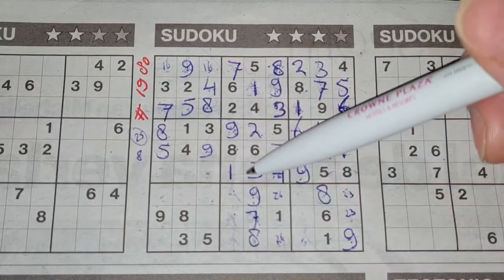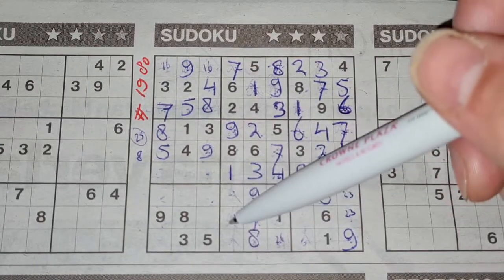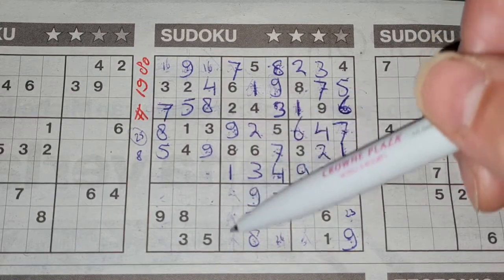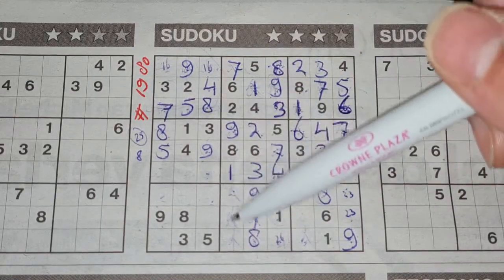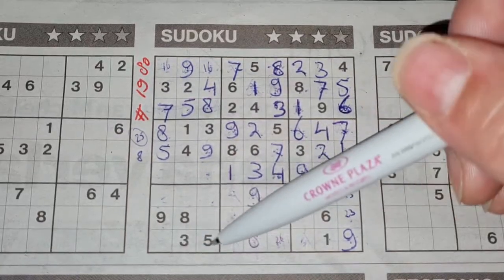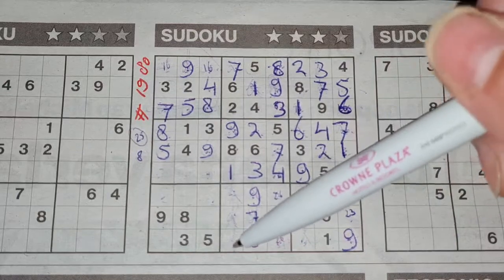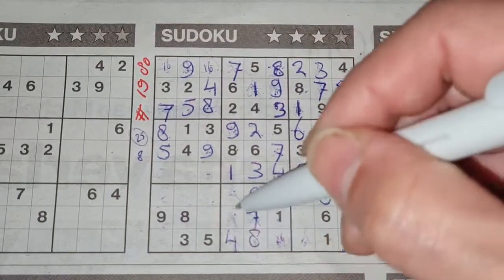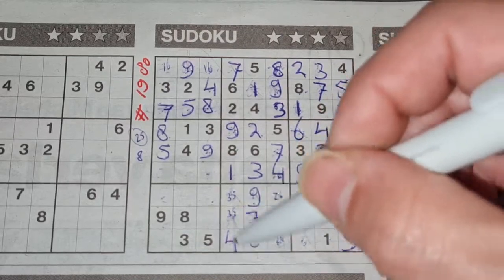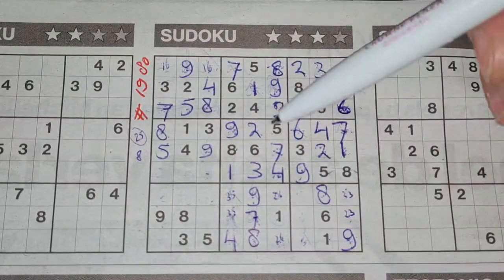These 3, 1, 2. The 3 is missing. The 4 is missing. 3, 4, 5 are missing in this big square. We have 3 and a 5 here. So 1 digit left should be the 4. The 3 and the 5 go in those 2 boxes. Alright.